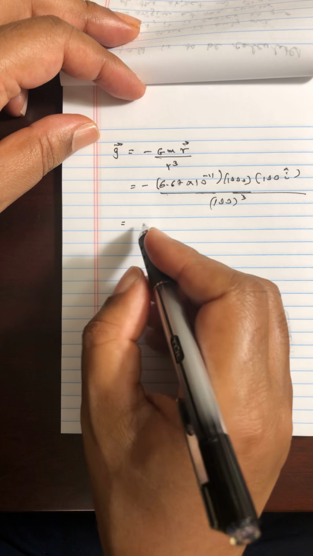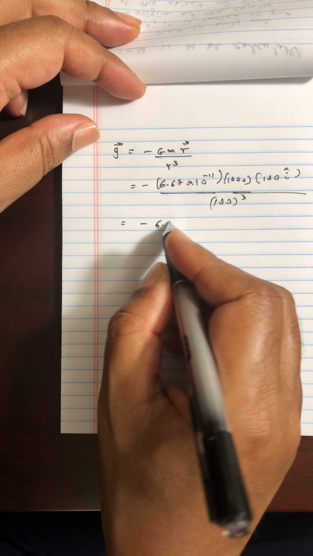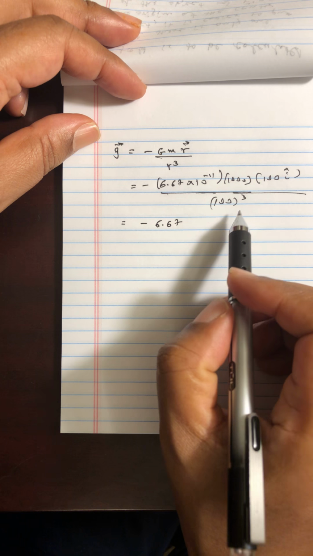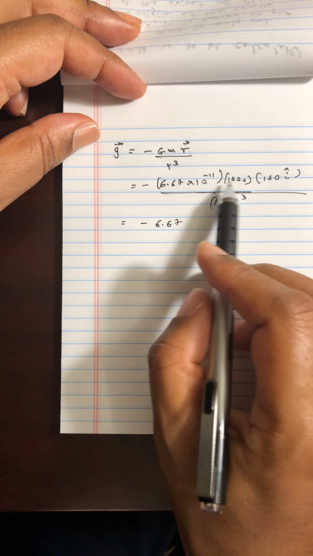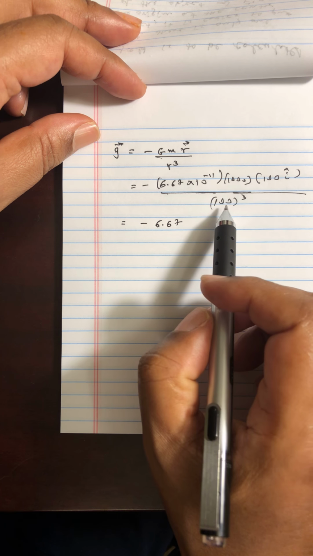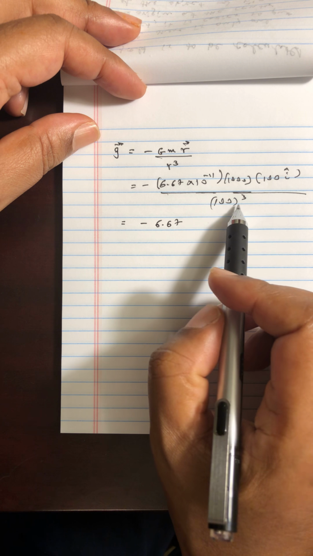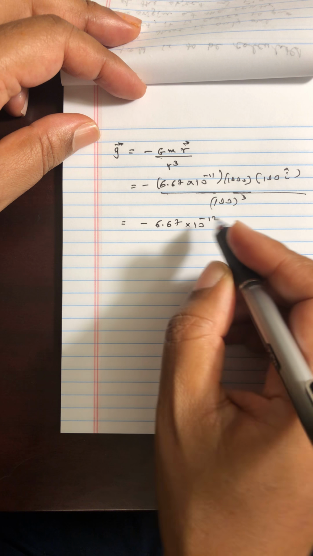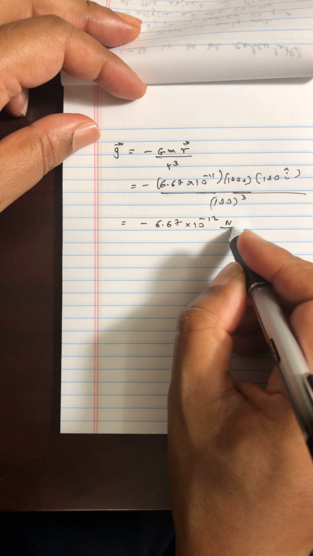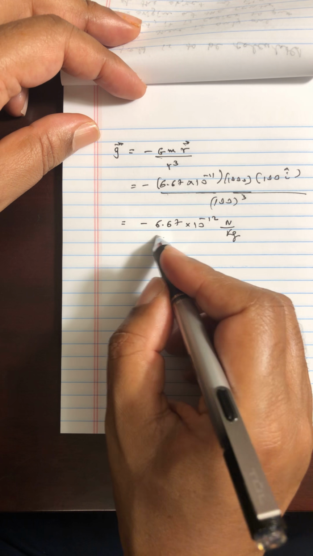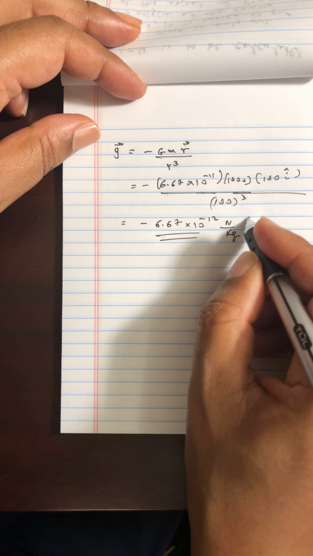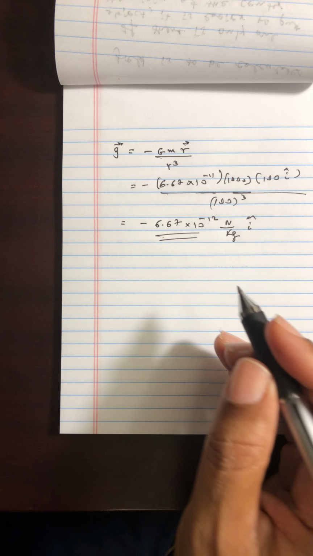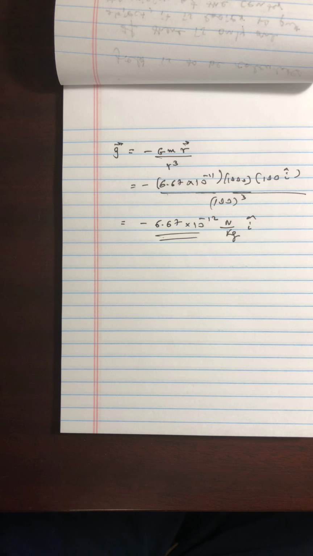So it's basically negative 6.67. Then the power: we got negative 11, we got 5 zeros over here, negative 6, and then we got negative 6 over here, so it's going to be 10 to the power of negative 12, and of course the unit is Newton per kilogram, okay? Of course, the direction is in the negative i direction, okay? So the directions of gravitational field and gravitational force are the same, all right?